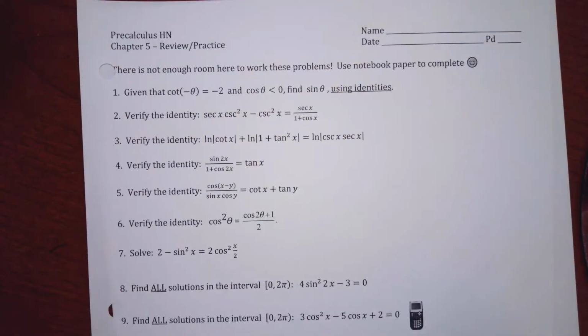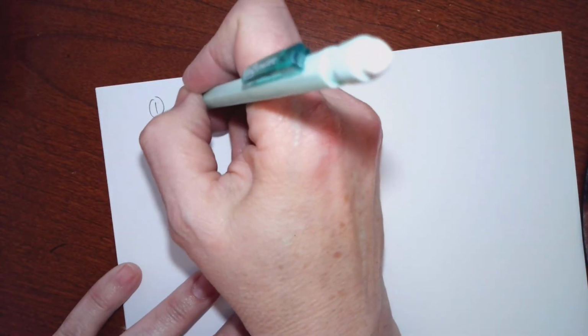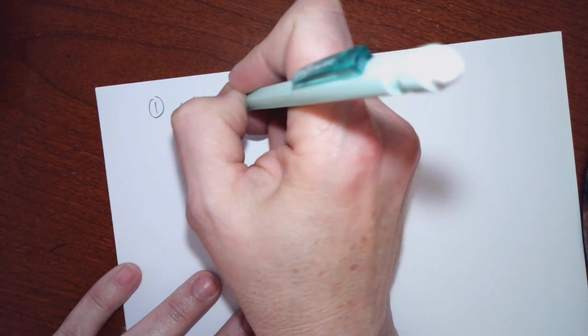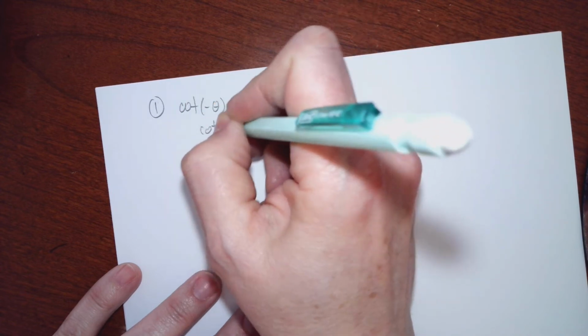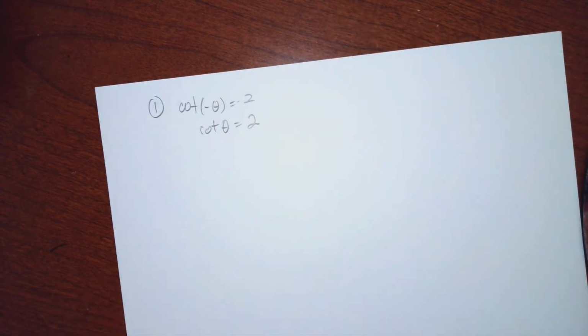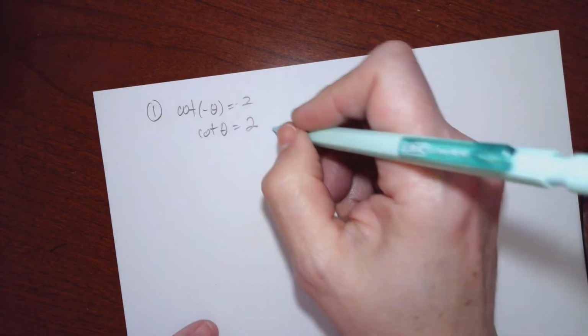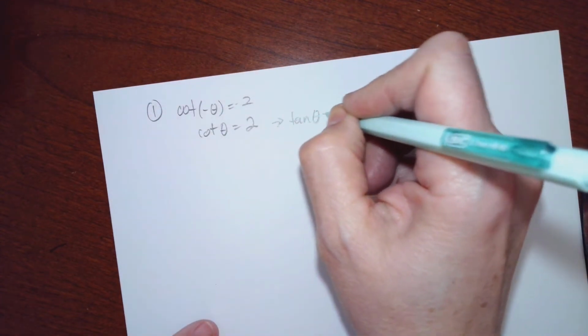So that means that if the cotangent of negative theta equals -2, then the cotangent of regular theta equals +2. All right, so that also means that the tangent is 1/2.